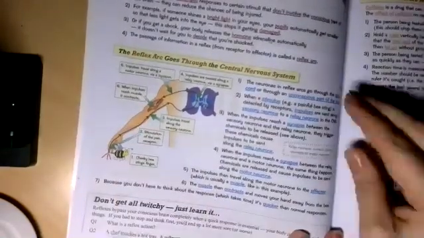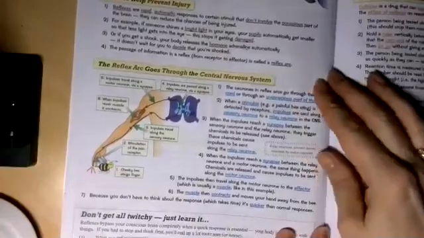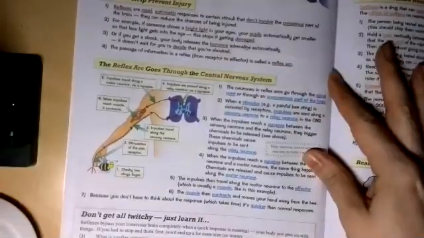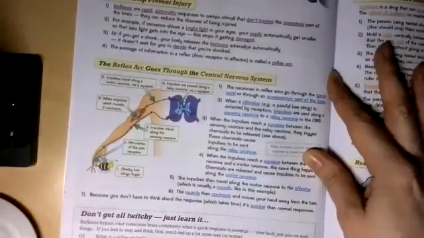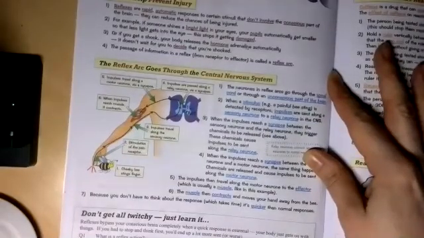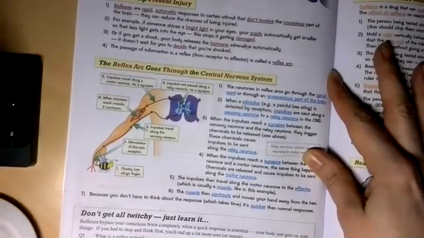Okay, so no brain, no major spinal cord involvement. It literally is missing out all of that part.